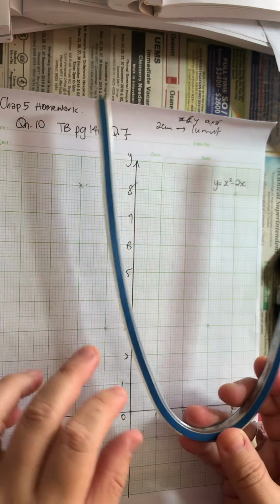Okay, complete the table for this. I already completed it for you. Now draw the graph for x from -3 to 2. And then they give you the scale here. They say use 2 cm to 1 unit for the x-axis. So I always tell you, you look at the x-axis first. See where it starts and stops.